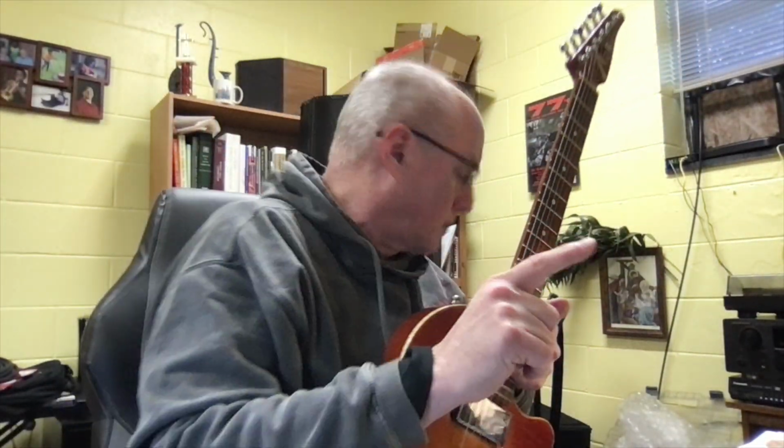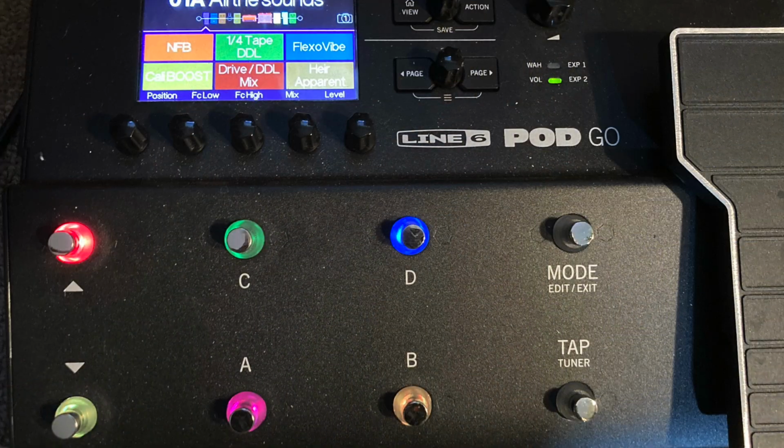So as you're looking at that picture, pardon me because I'm looking at two different things at the same time here. Across the top from left to right, you have on the very left where you can turn that NFB on or off, and then you've got the delay, the quarter note tape delay. Next to that is the Flexo Vibe, or you can replace that with whatever you want to use as a modulation. And then across the bottom, as I always do, I've got three different ways that I can change my actual amp tone. On the left, I have the Cali Boost.